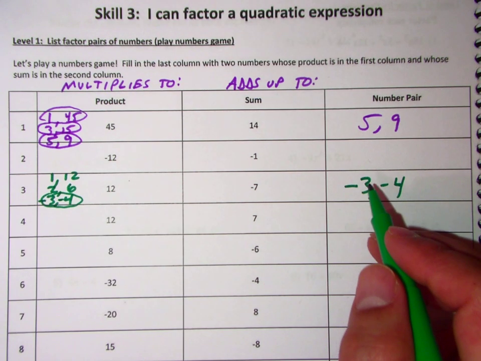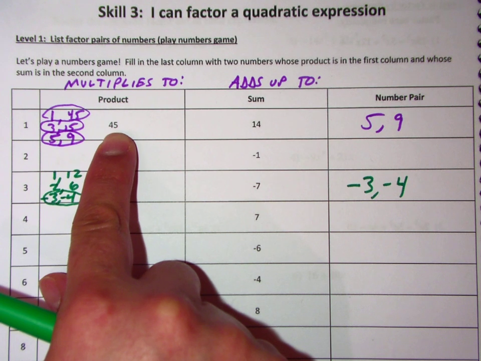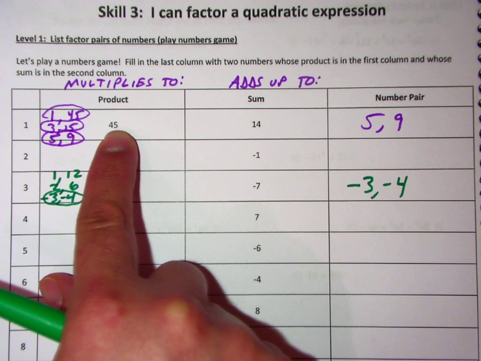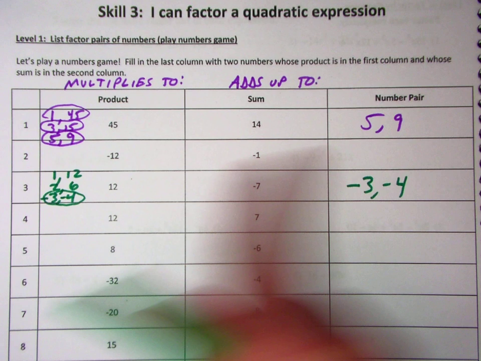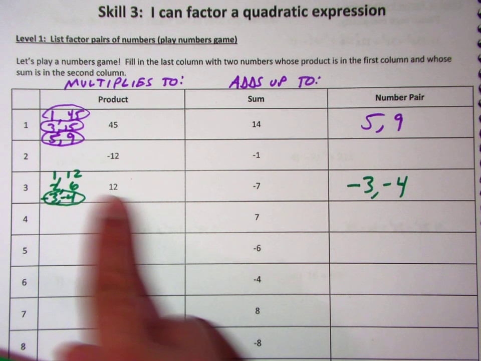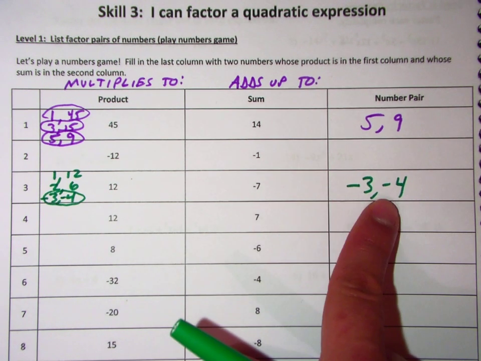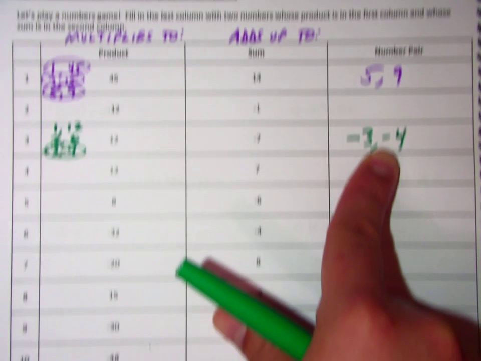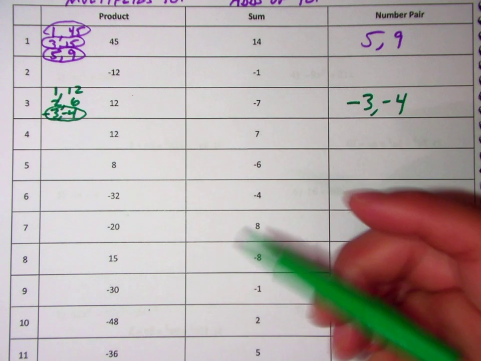All right, so we've done two scenarios. Positive product, positive sum. Look at what our answer looks like. Positive product, negative sum. Look at how the answer, the number pair, looks like here. Okay, I'll do one more. Let's find one with a negative product.